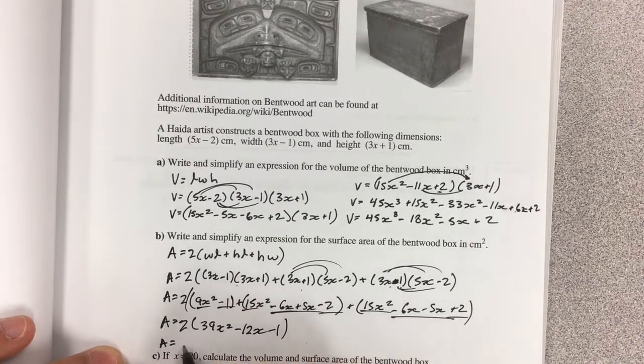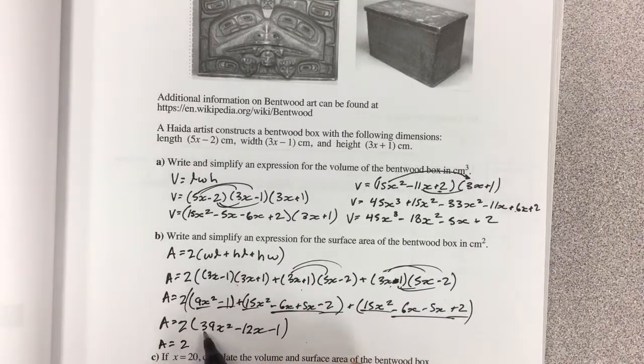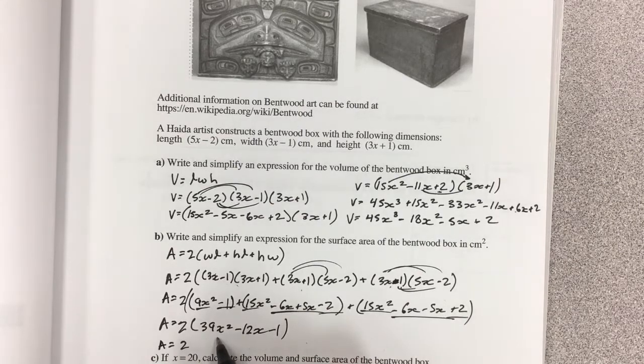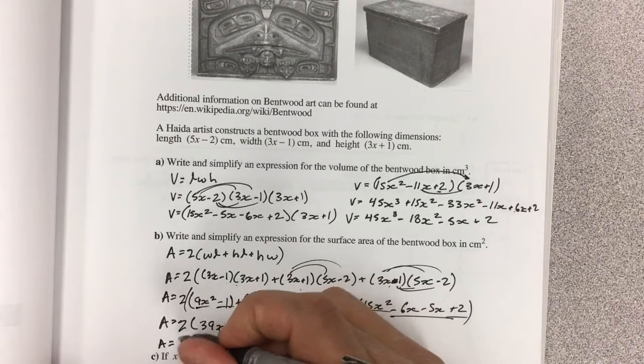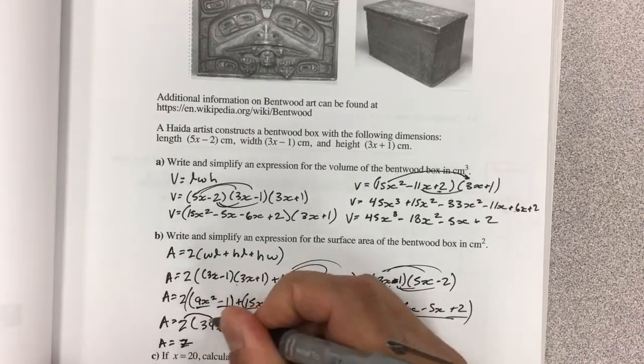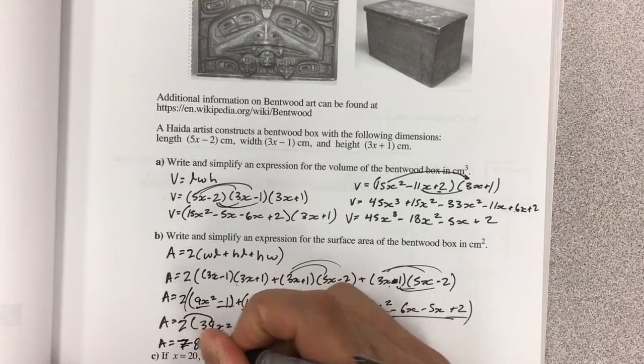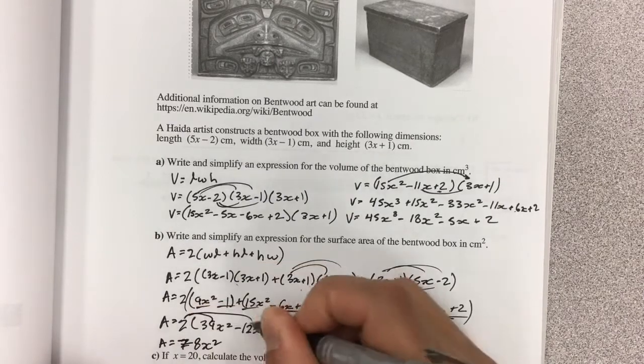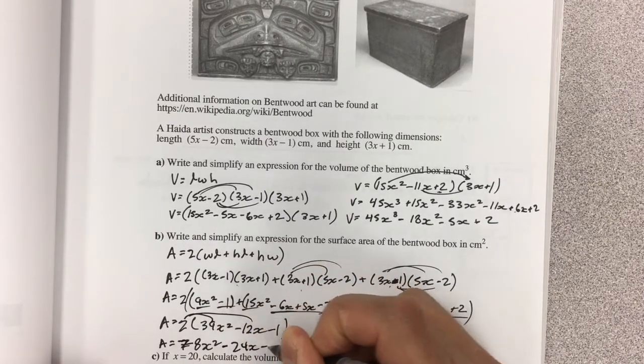And so my surface area is going to be 2 times 39x squared minus 12x minus 1. So if I just simplify everything in my brackets, I've got to distribute my 2 in. So let's distribute that in. That'll be 78x squared minus 24x minus 2.